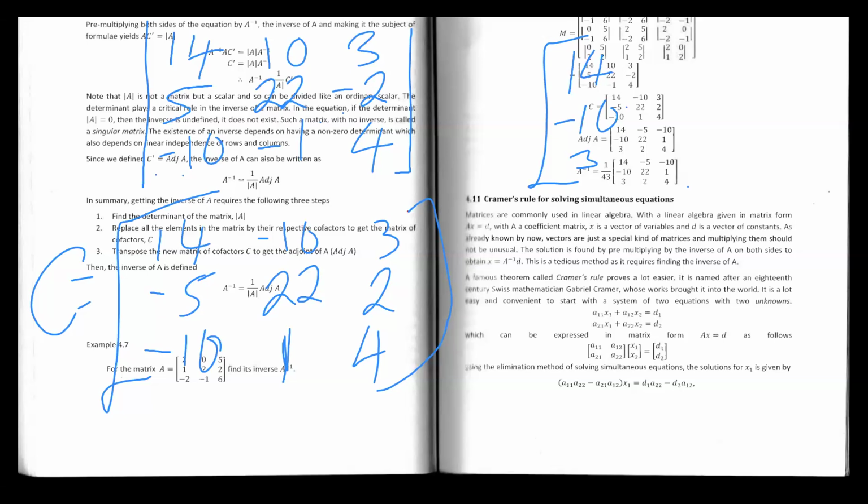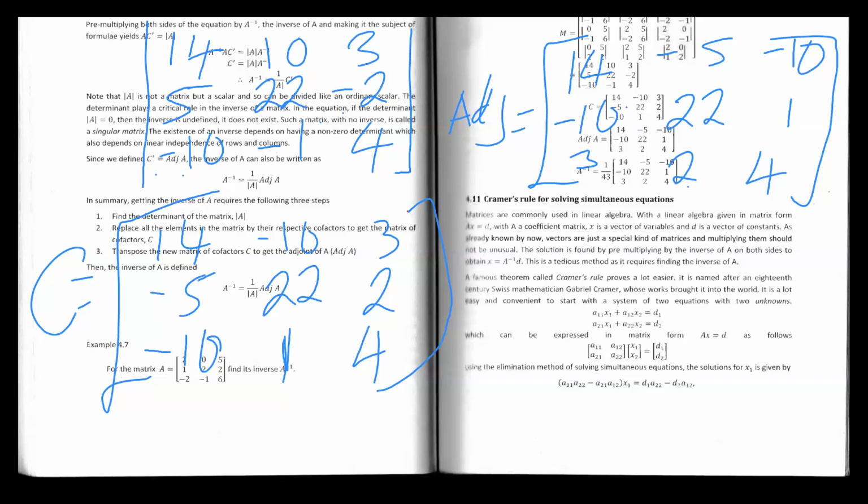Then the second one will be negative 5, 22, and 2. Then the last one will be negative 10, 1, and 4. This is said to be an adjoint matrix. Okay? Just the transpose of this, basically.